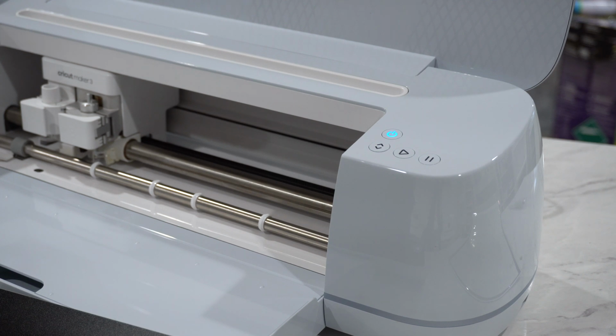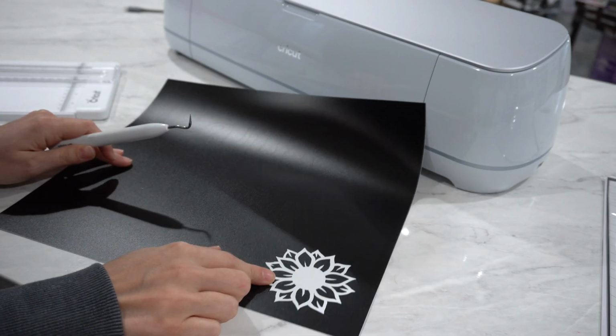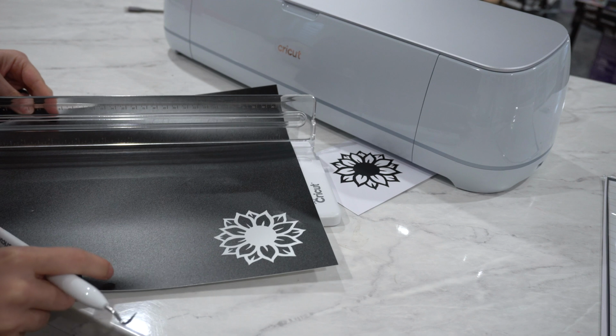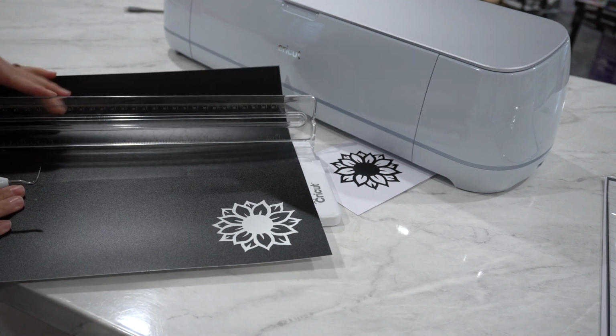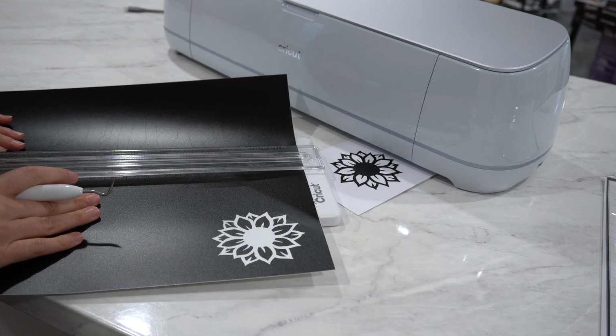So I know I said I wanted to keep this tutorial short, but it's so hard for me not to show you what happens next. So down here was my flower, and up here is my big name that I cut. So I'm just going to trim that off so I don't waste any material. And my material is wider than my trimmer, but that's okay. We're going to make it work.